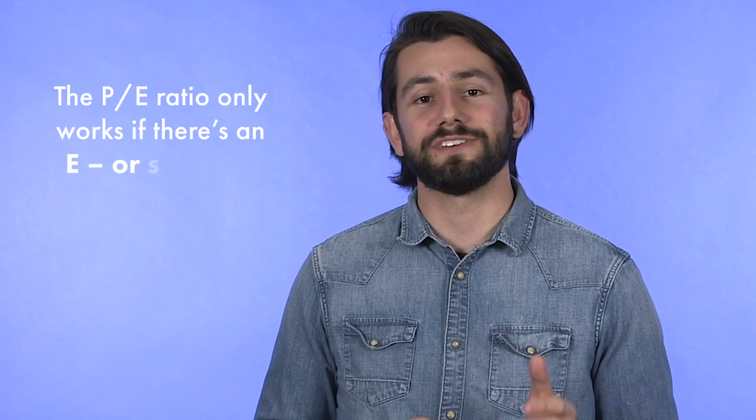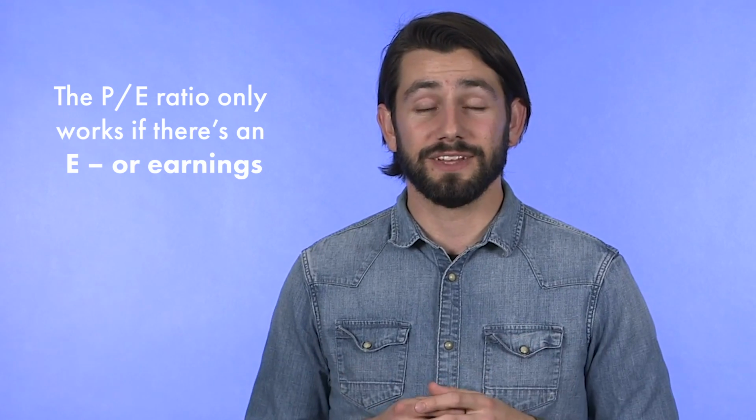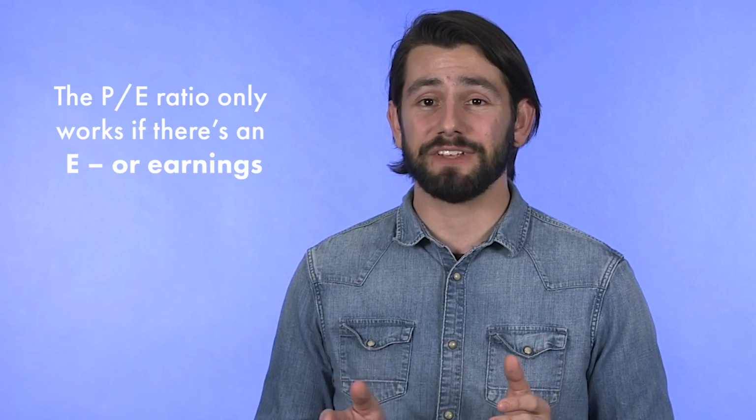If you see a PE ratio out in the wild and it isn't specified which kind it is, you can probably assume it's based on a company's trailing 12-month earnings. The PE ratio only works if there's an E, or earnings. So it's a helpful tool for companies that have income, but it's totally useless if a company is not currently profitable. That's why investors use another tool.